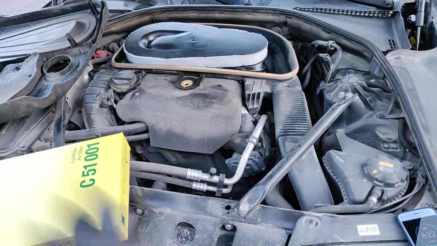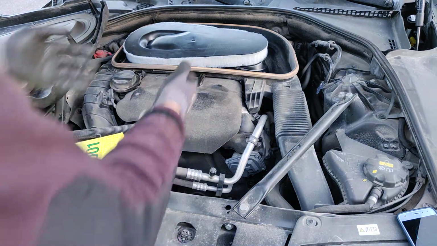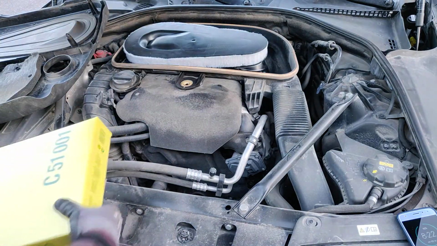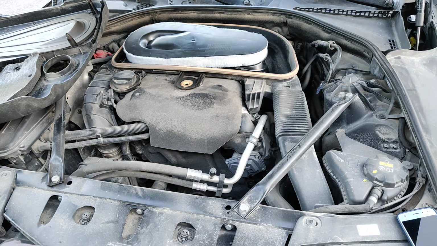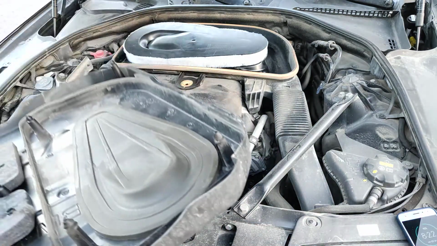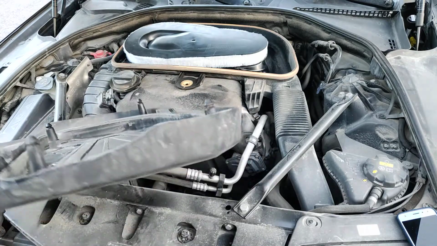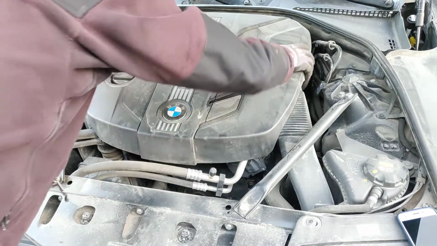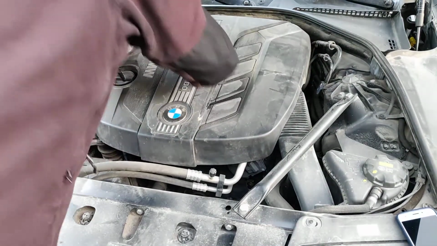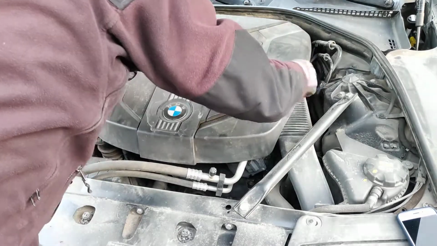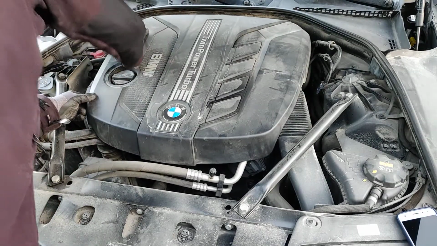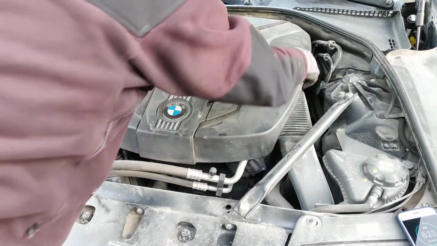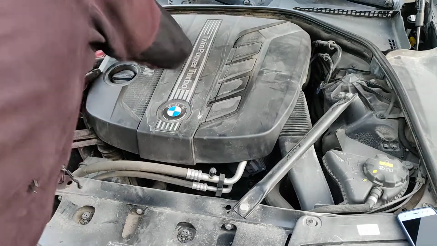If we would change the oil and the filter, we would disassemble here, and the oil filter is down there, but that doesn't need to be done anymore. So let's just place the cover back in place. Okay, so those four clips are now in place.